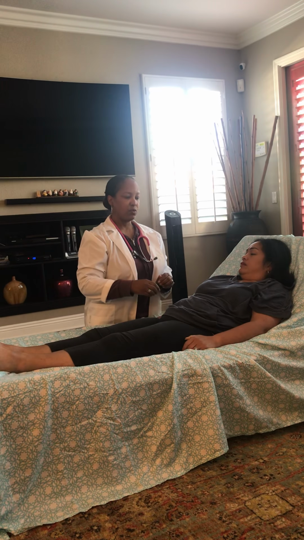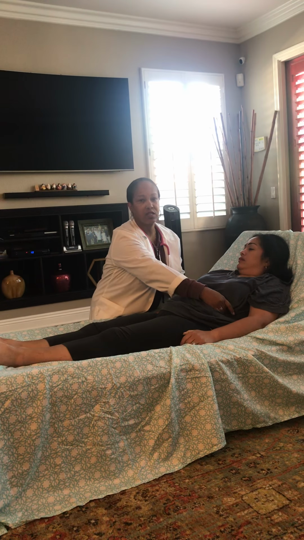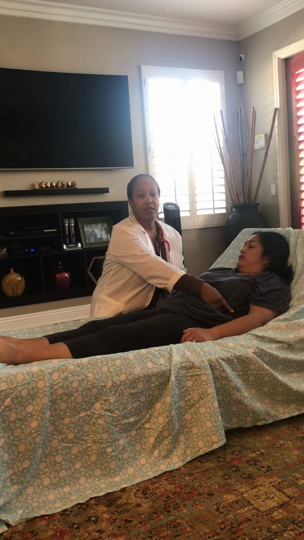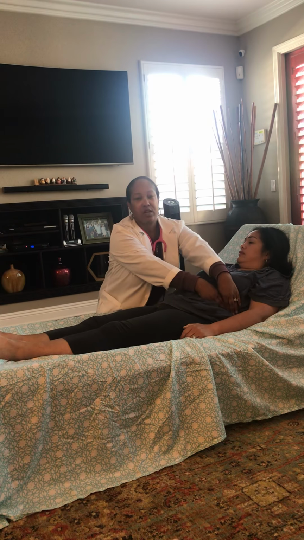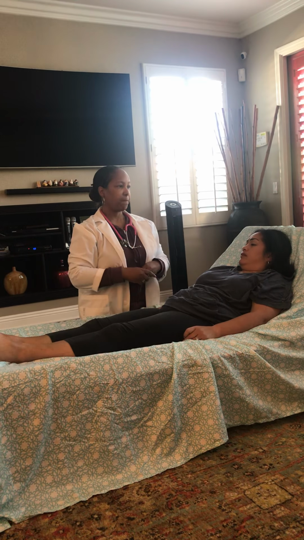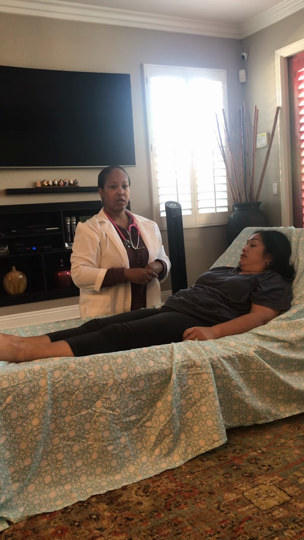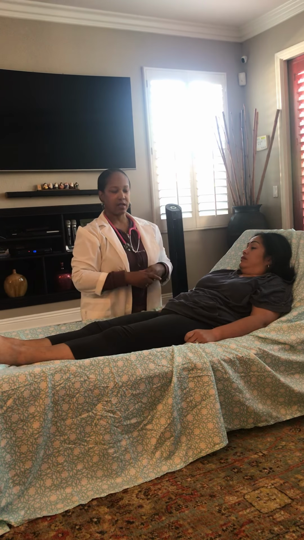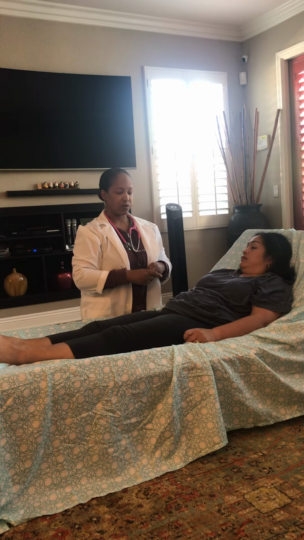I'm going to reach over under the 10th rib, locate the spleen, and palpate. I should not feel the spleen, which I don't. If I did, that would mean that it was enlarged. No enlargement there. Next, we're going to check for signs of appendicitis, cholecystitis, and peritonitis and those sort of things.